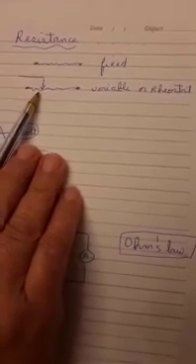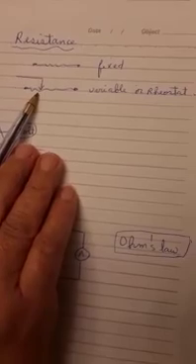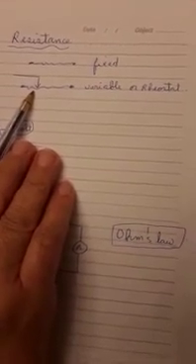Which means that the intensity and the resistance are inversely proportional. They are opposite to each other. So the resistance has two types, fixed and variable.